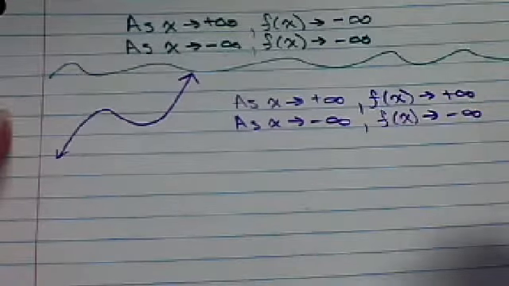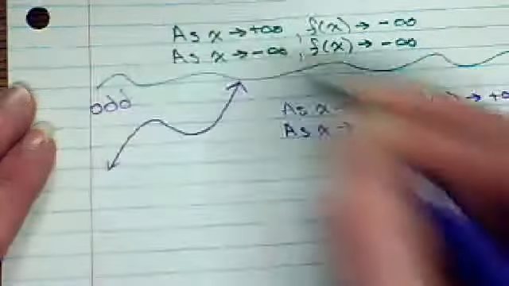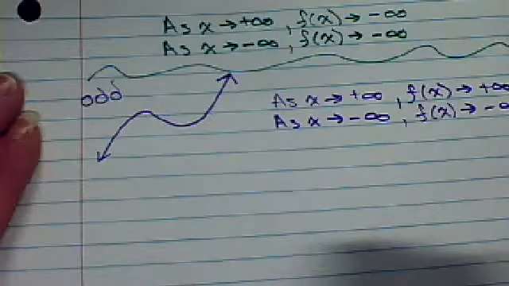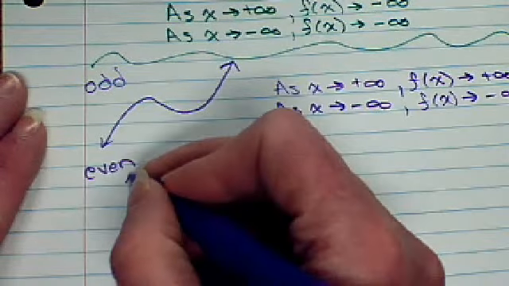What's nice is we had talked about even and odds. Evens are going to have very similar behavior to each other, and all odd functions are going to have the same type of behavior. This would be the type of behavior of an odd function. An even, a normal even, would look kind of like a quadratic.